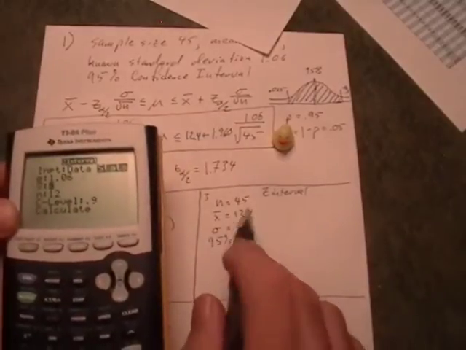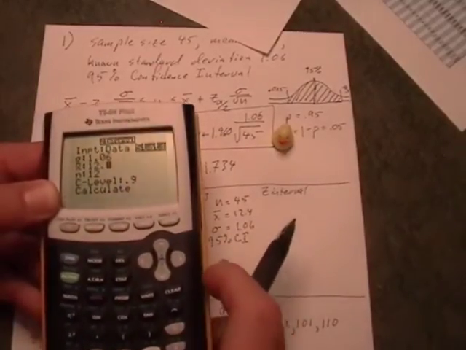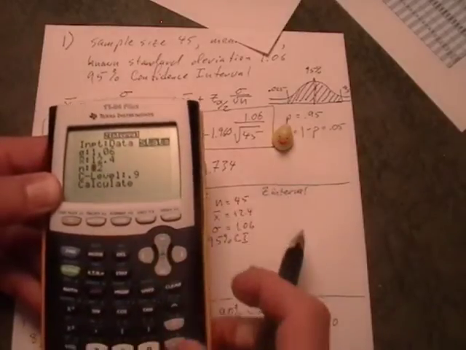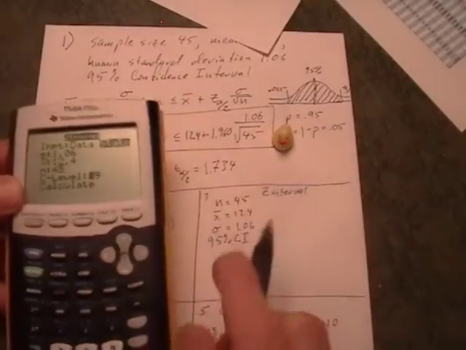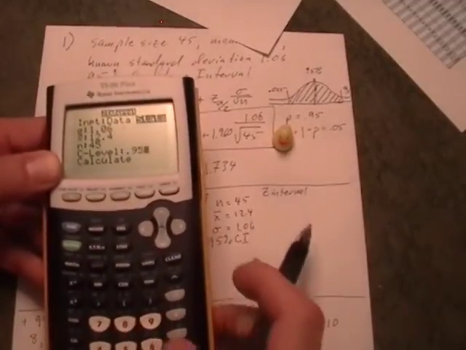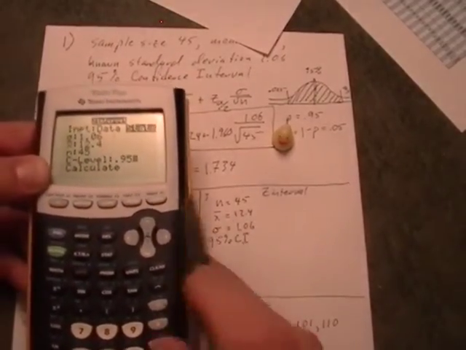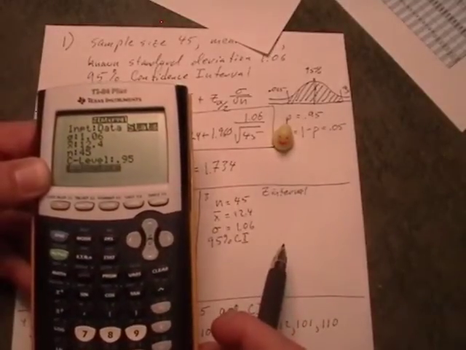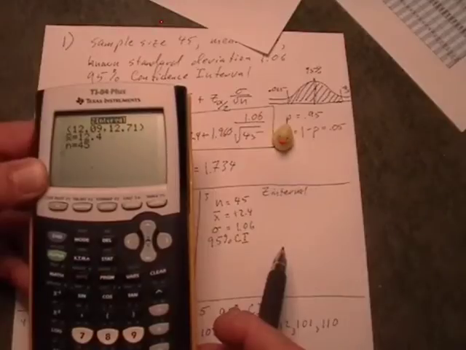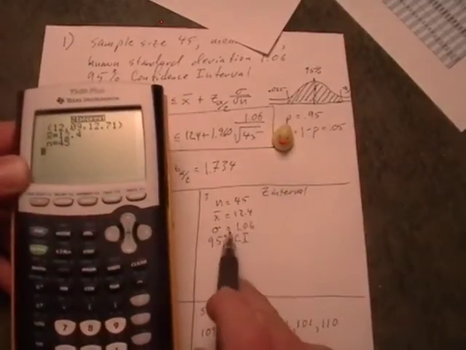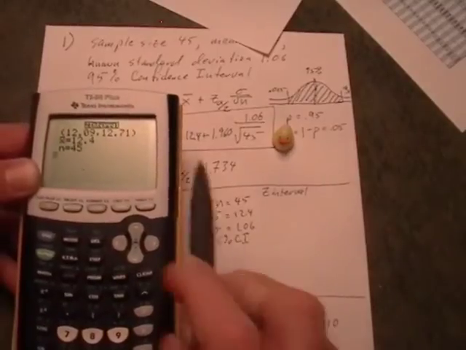X bar is 12.4. N is 45. And the confidence interval that we're looking for is the 95% confidence interval, 0.95. Now I want you to calculate. So it'll tell you x bar and n. You already told it what sigma was.